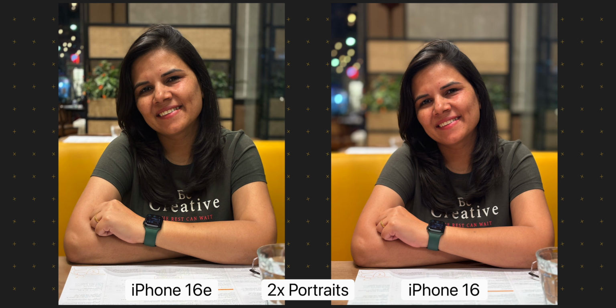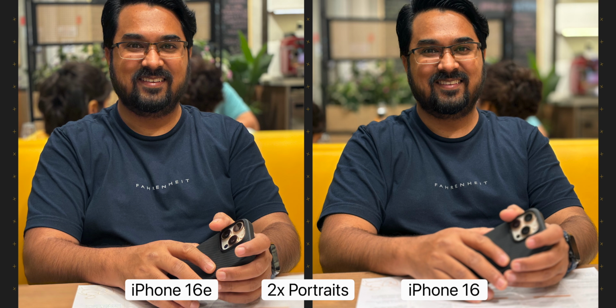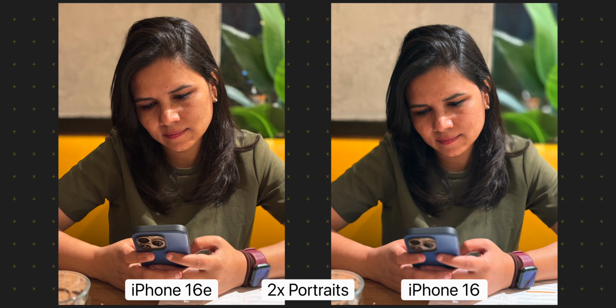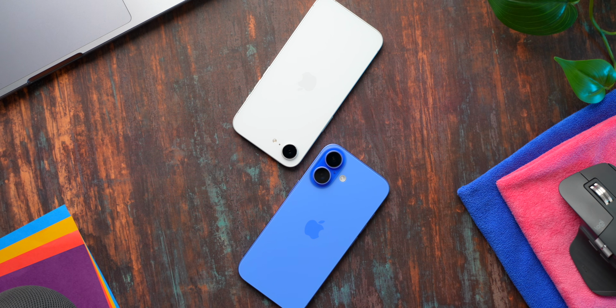Both of these phones can take zoomed in portraits. 16e can take up to 2x zoomed in portraits, whereas the iPhone 16 gets the option of going up to 3x, but I will stick to 2x ones for this comparison. Even though this is digital zoom, both of them keep the faces looking really sharp. We again see that depth awareness from the iPhone 16 where my hands and the background are blurred out. If you take some time and frame your portrait shots properly, I think ones from the iPhone 16e also look very good. But if money is not an issue and I have to choose one for taking portrait shots, I will definitely go with the iPhone 16.